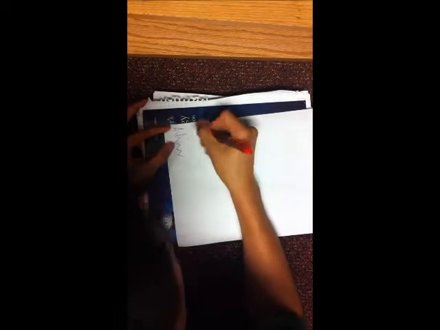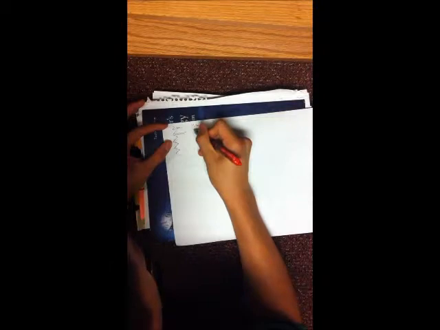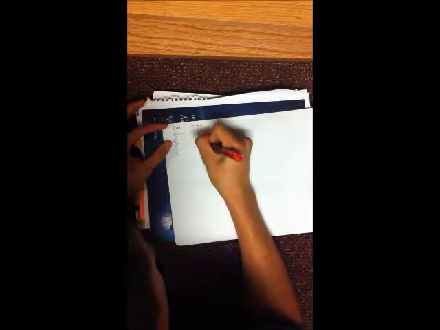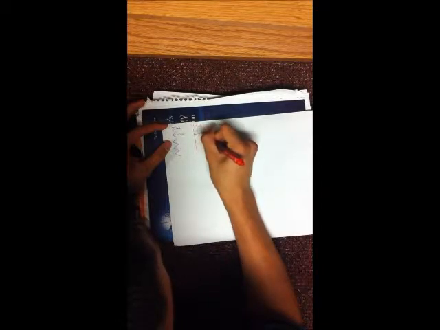Z-line. And then you want your M-band right in the middle. M-band, middle, and another way you can remember is that your M-band helps your myosin stay on the sarcomere.